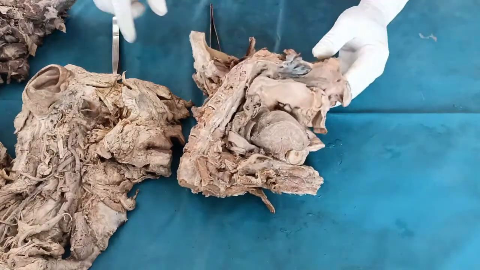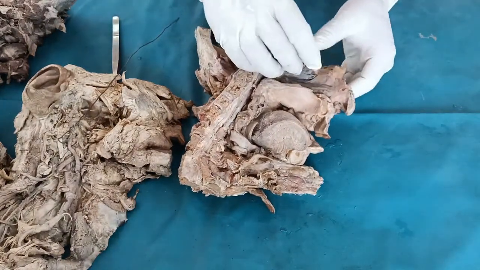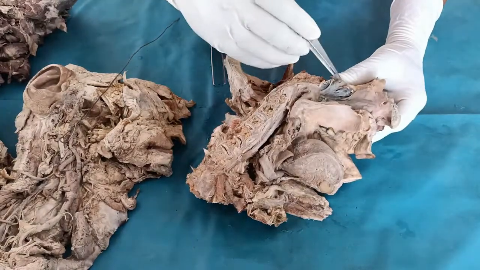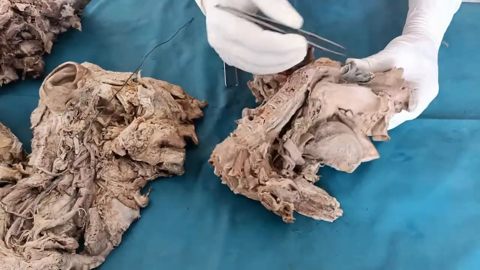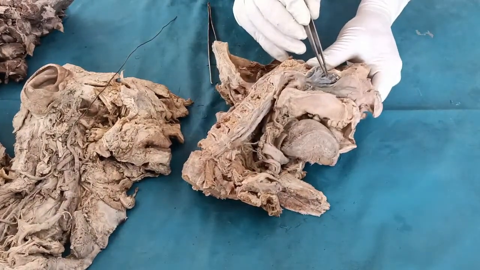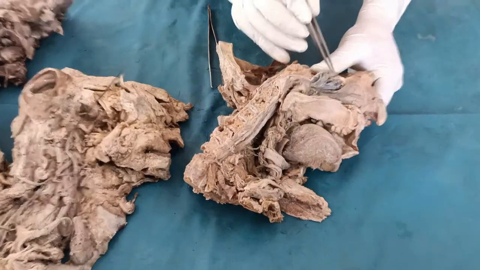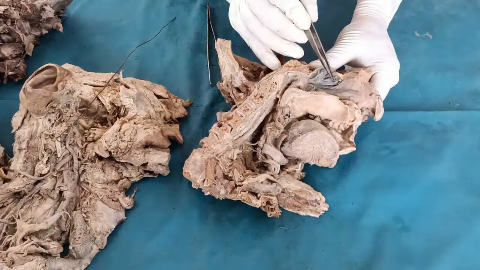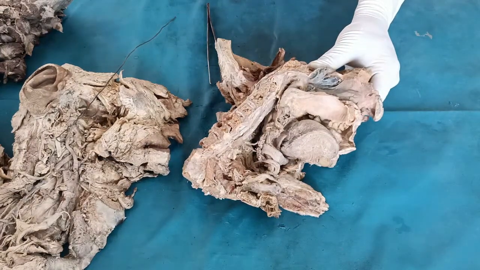Then you will see the middle meatus. This is the middle concha. I am reflecting this middle concha. As soon as you reflect the middle concha, here you can see the bulging. Is it alright? Bulging is visible. This bulging we are calling bulla ethmoidalis, or ethmoidal bulla.